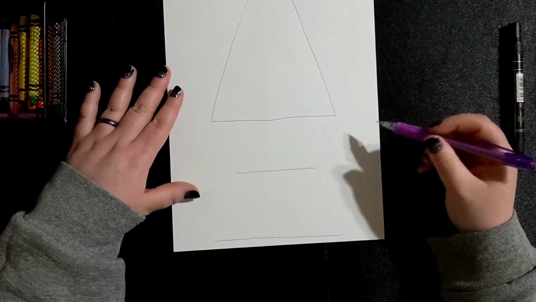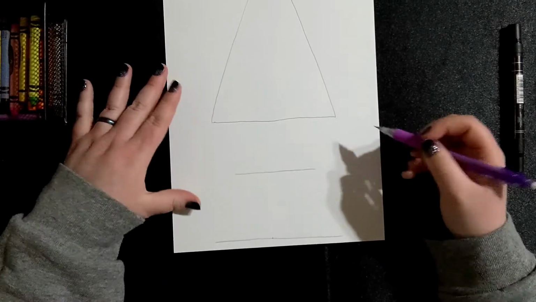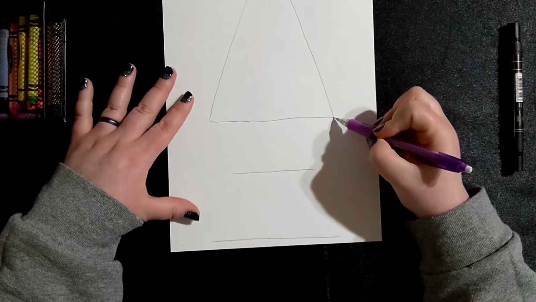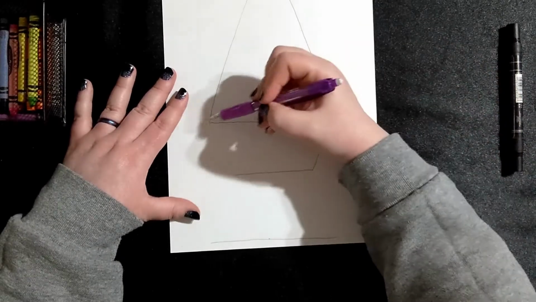All right, and these are, again, horizontal lines. They go left, right. And now we're going to use some diagonal lines. So we're going to connect the end of our long line to the end of our medium line. Okay, same thing on the other side.